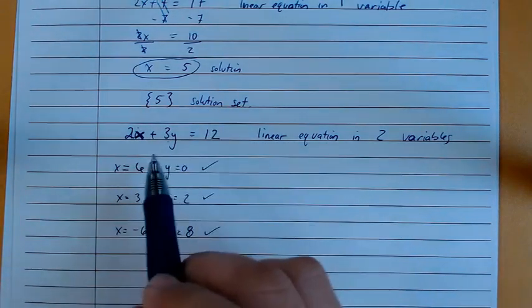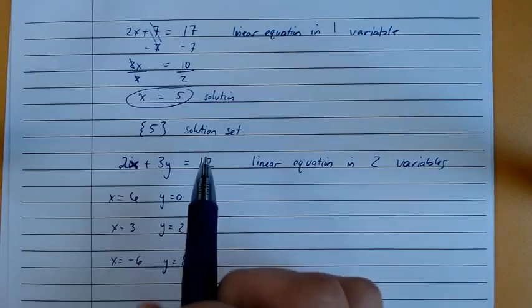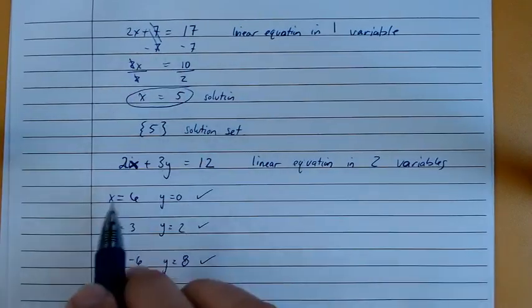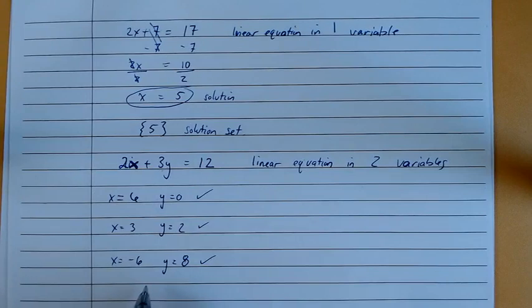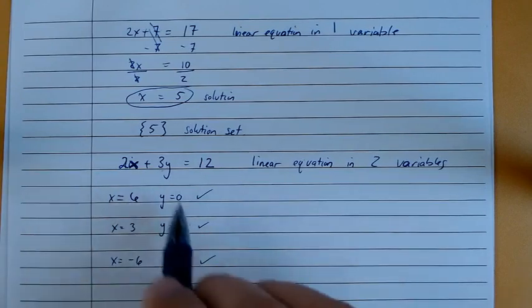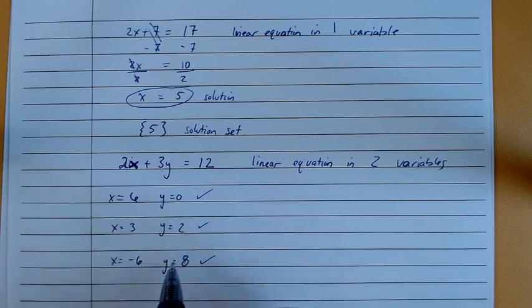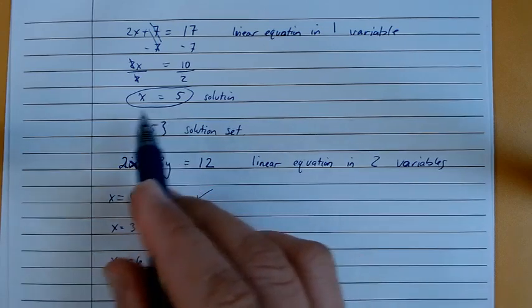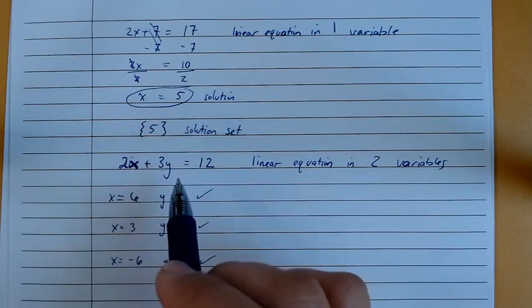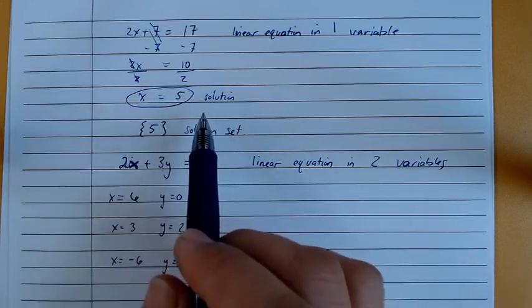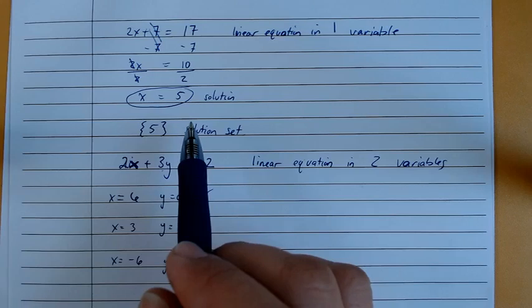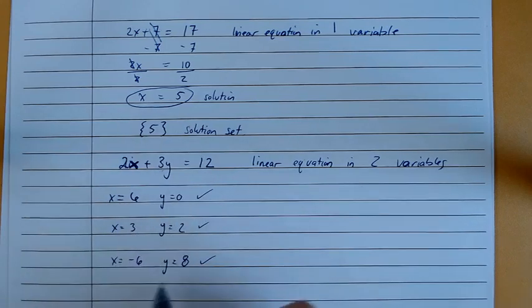The difference between this problem and this problem is, even though you have just one extra variable, you notice that you have more solutions. And here, this isn't all of them. We could keep looking for more and finding more. So what do I do? How do I write this? When I have just one solution, I just write that solution, x equals 5. But if I have solutions like this and they keep going, what do I do?